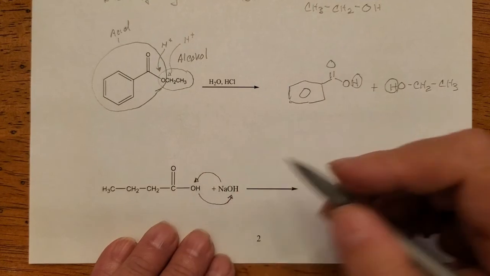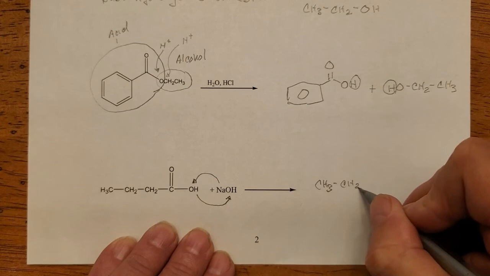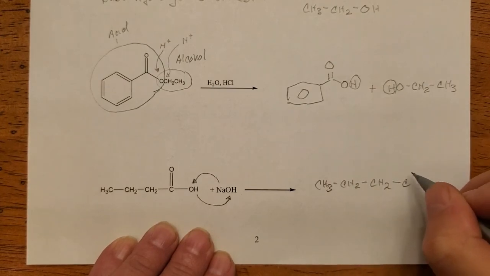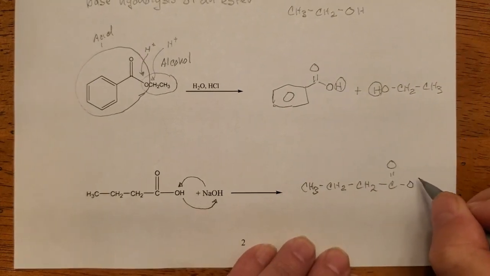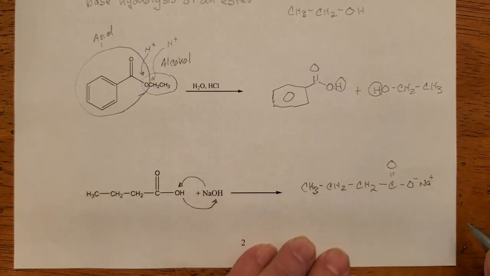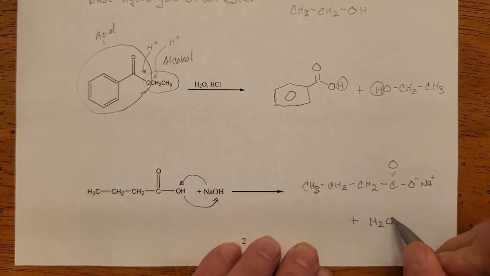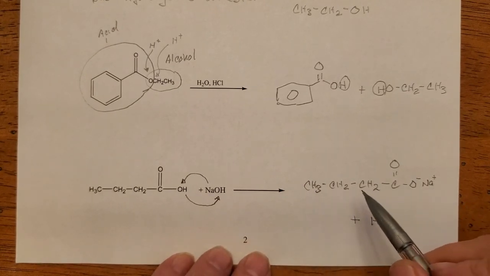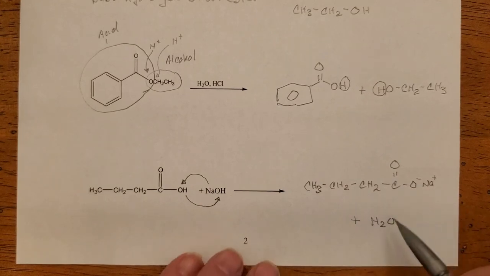We just basically rewrite this: CH3, CH2, CH2, C double bond O, the carbonyl, and O negative, sodium positive, plus water, H2O. So this is the sodium salt of butanoic acid, and water.